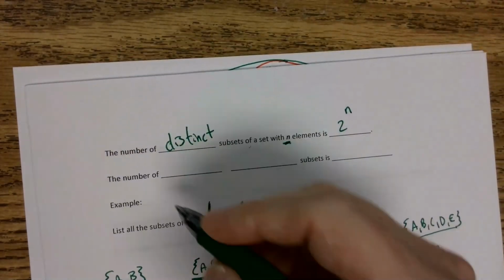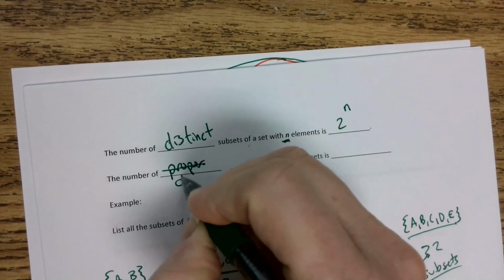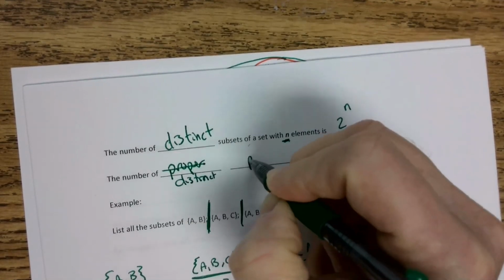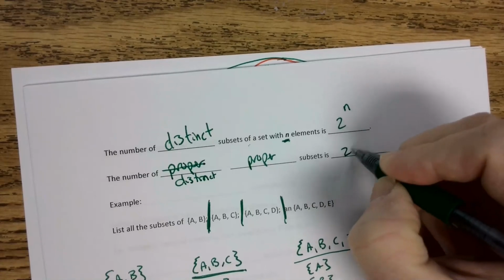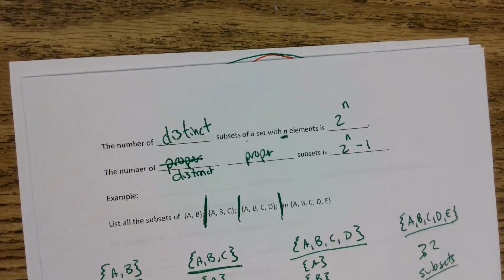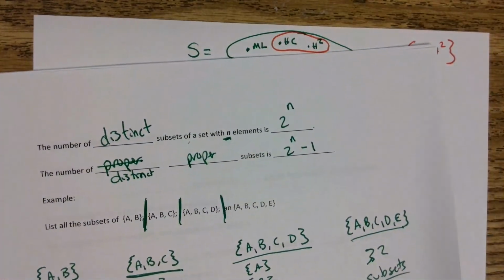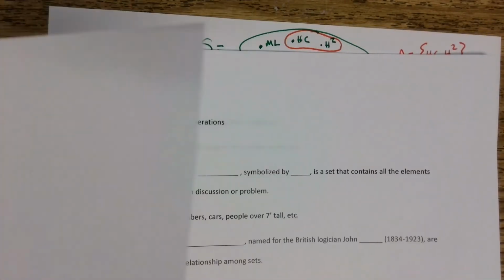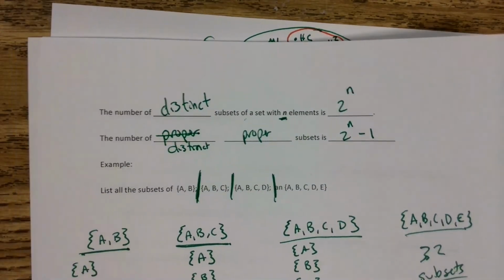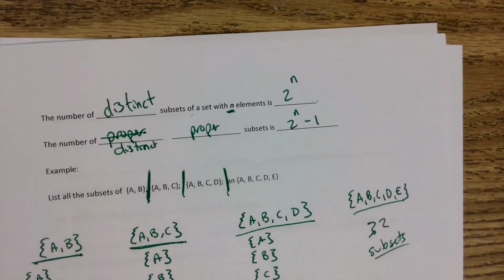The number of distinct proper subsets is 2 to the n minus 1. Basically, we're saying there's one improper, and the improper one is the set itself. So it's a little tiny bit of formula. It's not too difficult. It is somewhat hard to distinguish between proper subset and subsets.